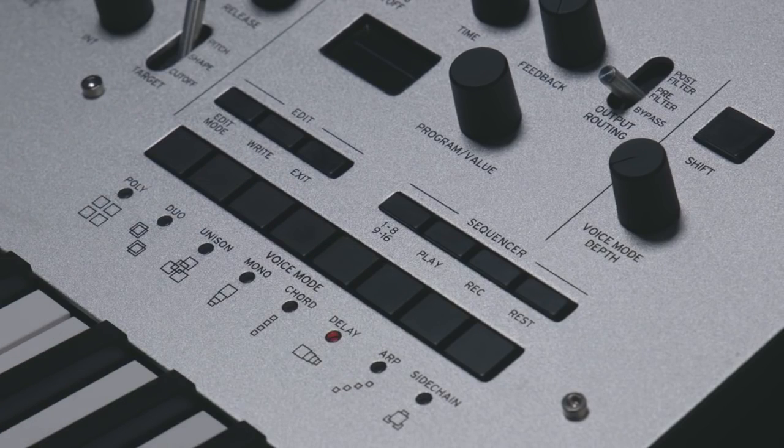Delay is a unison mode, but the trigger for the 4 voices are staggered. For very short delay times, you can get interesting attacks, and for longer delay times, you can get a more rhythmical effect.